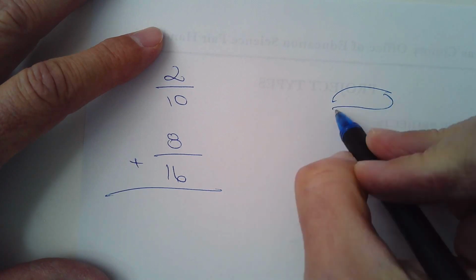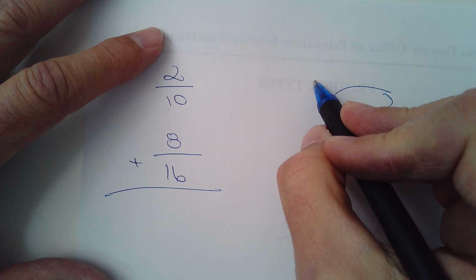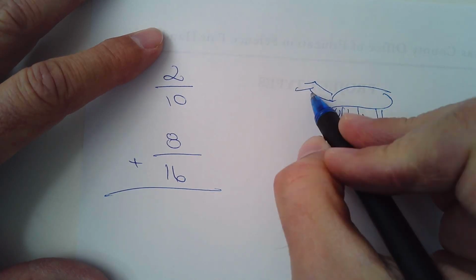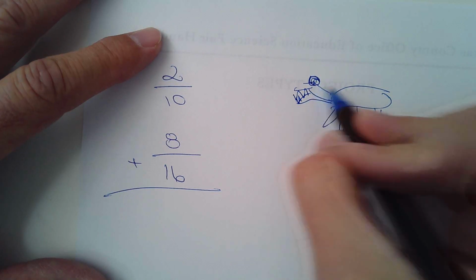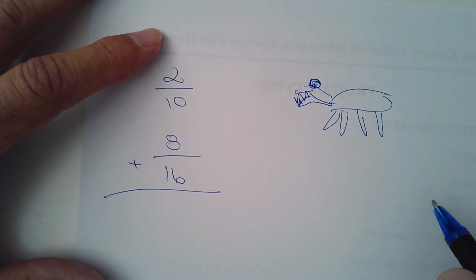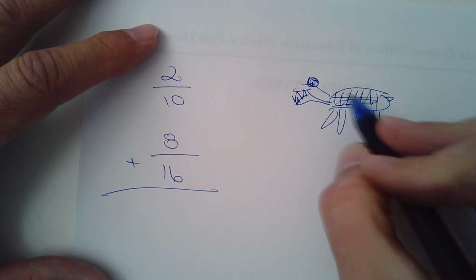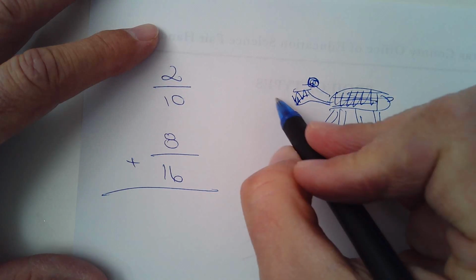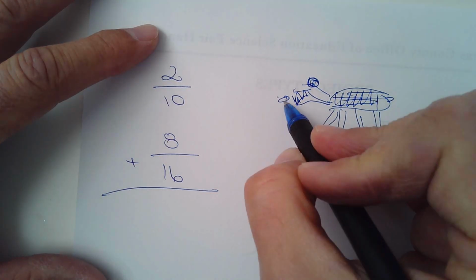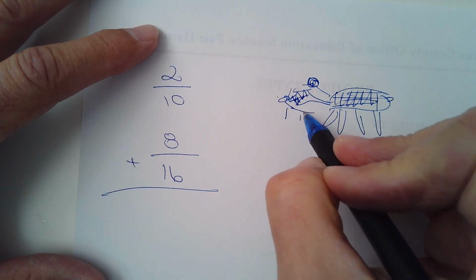Okay, there's going to be a giant turtle. What is that? What do you mean? What is it? It's a turtle. It's a giant turtle. Okay, here's a giant turtle, and it will eat you. Okay, there you go.